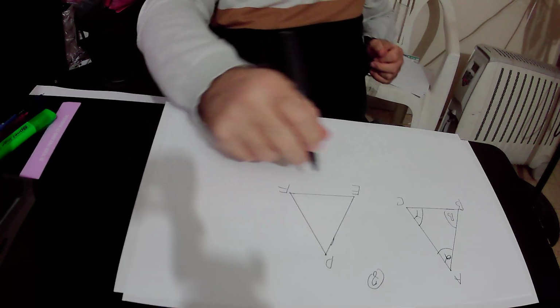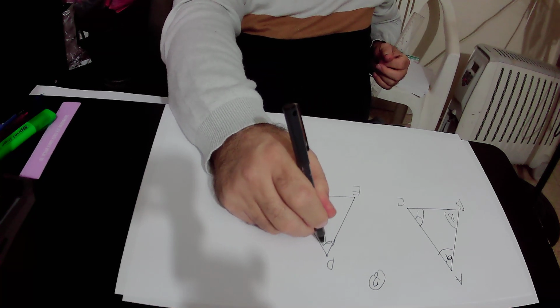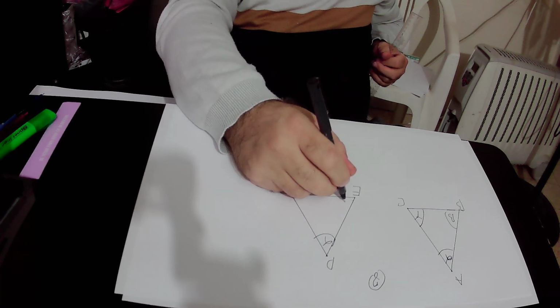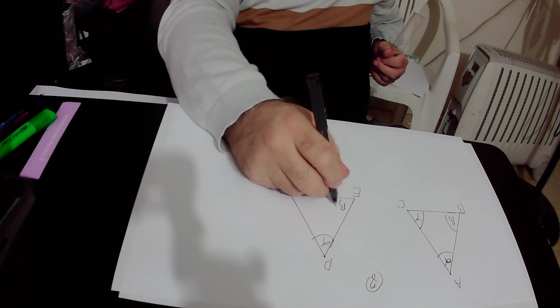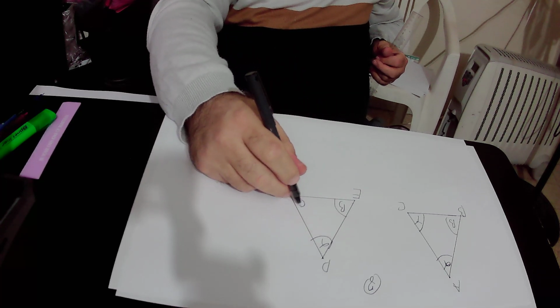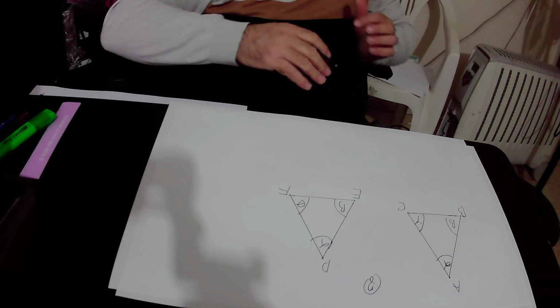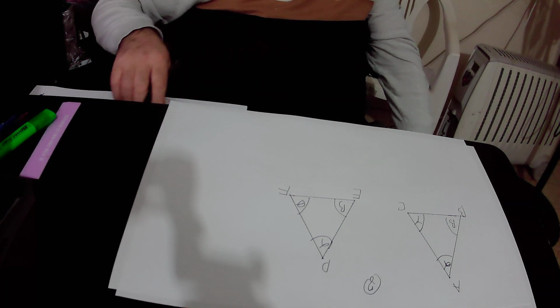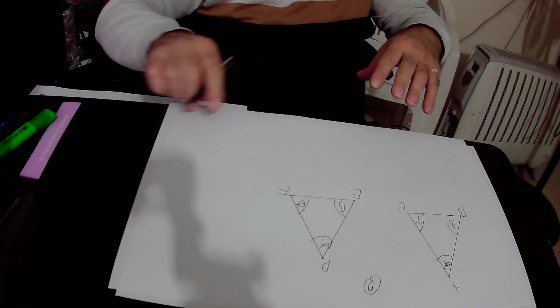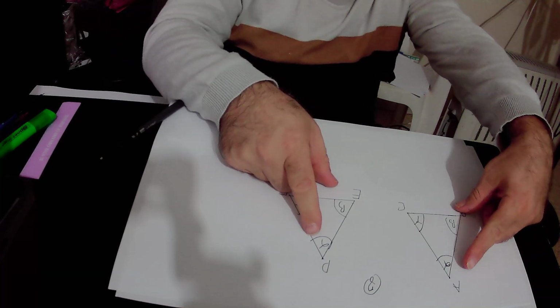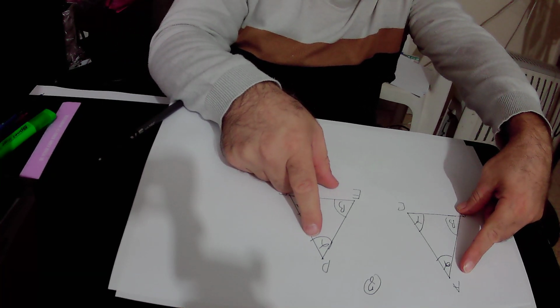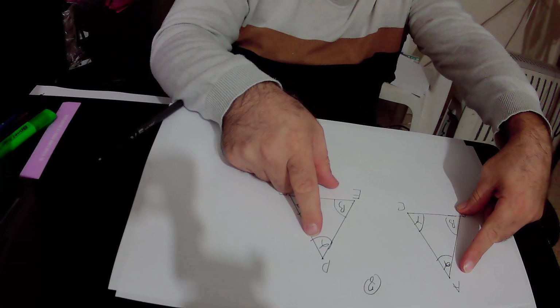In triangle DEF, this angle is alpha, this angle is beta, and this angle is theta. As you can see from the drawing, on those two triangles we have two angles that are equal to each other. Both are equal to alpha and beta.